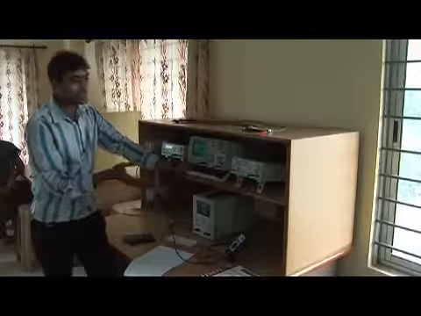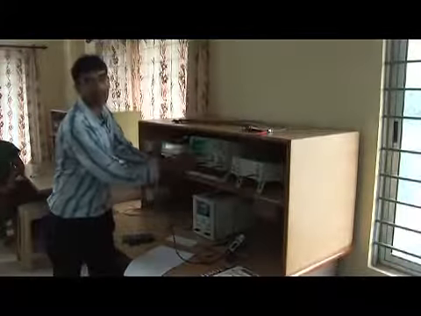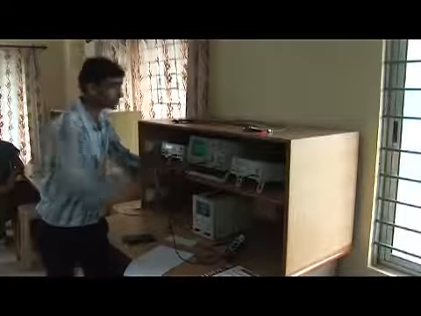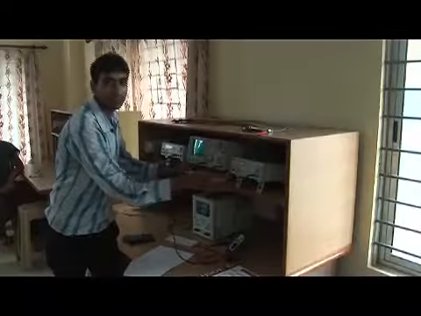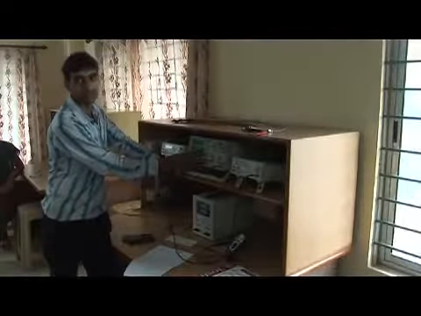So at the end, in conclusion, I can say that this is a source, and this is the eye of an electronic engineer. Eye means where we view things. So this is viewing all the signals being generated by this source on the eye of the CRO.